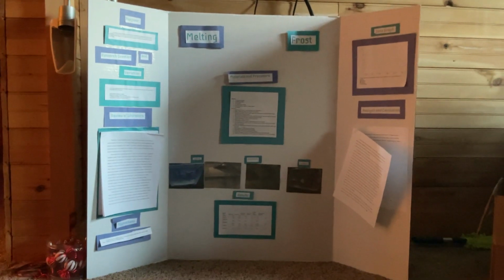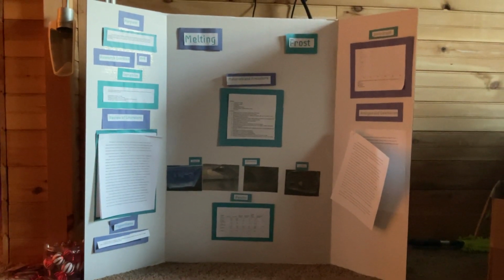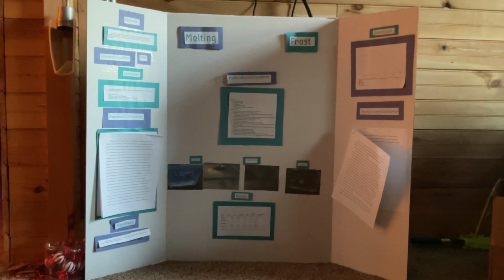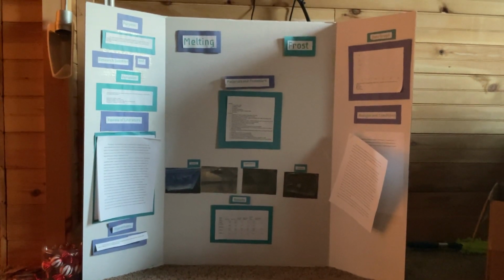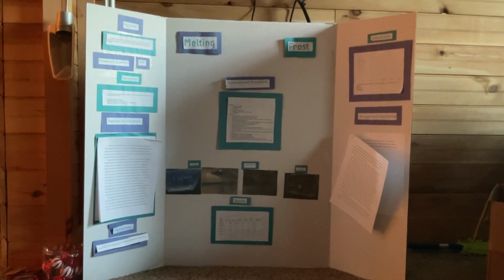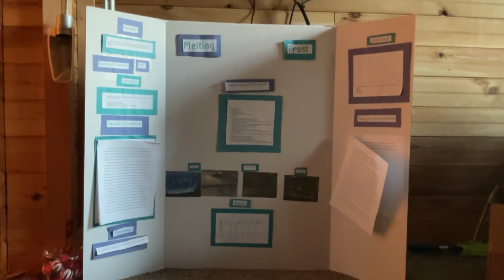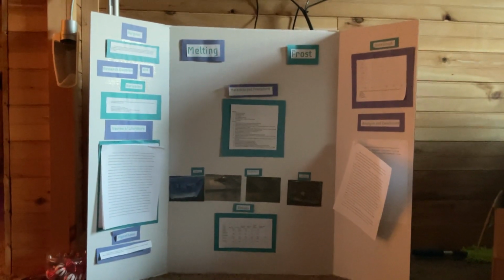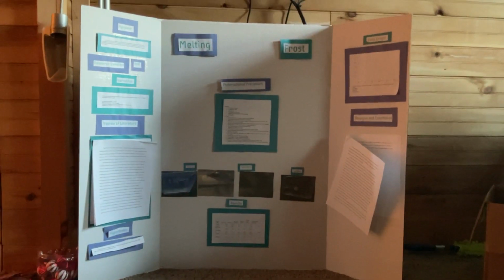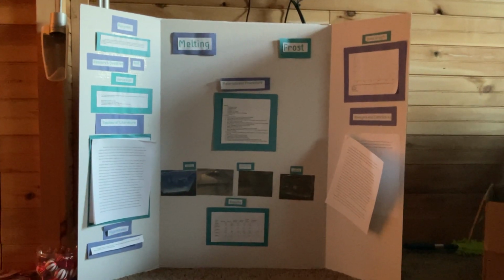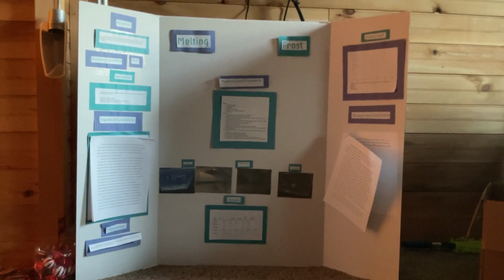Melting frost. The question for this project is, how long would it take for a miniature iceberg to melt under natural conditions with and without perishable food in its core?